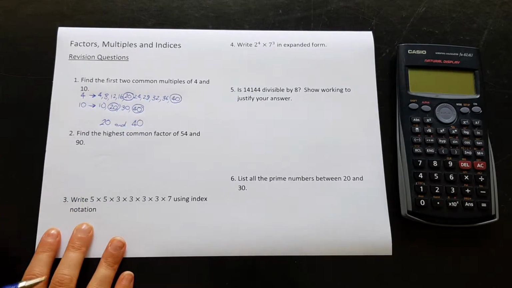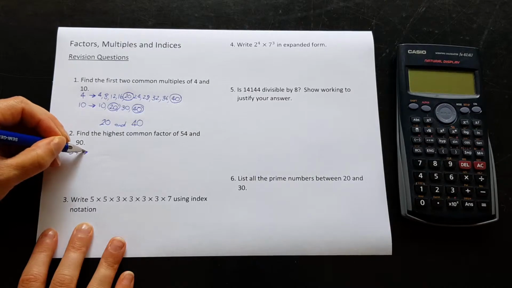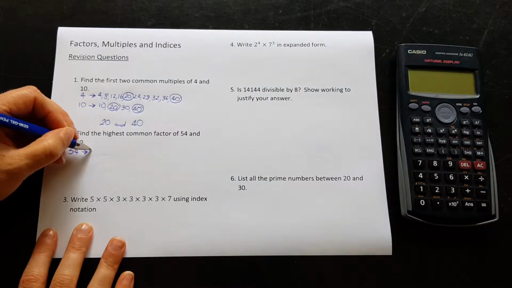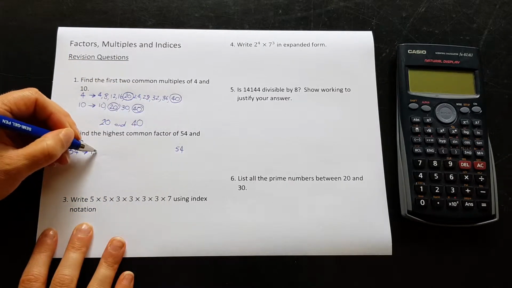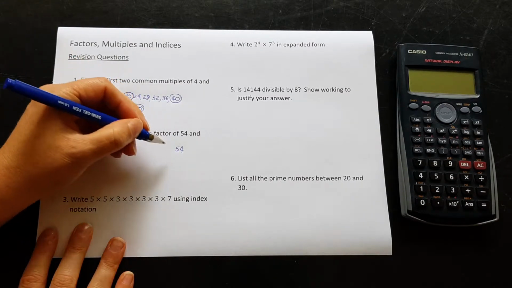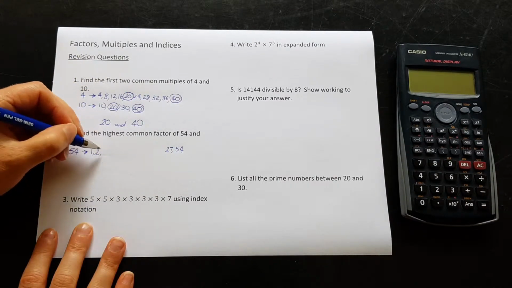Question 2, find the highest common factor of 54 and 90. Let's list our factors. For 54, it could be 1 times 54. It could be 2 times 27. Then we try 3. Is 3 a factor?